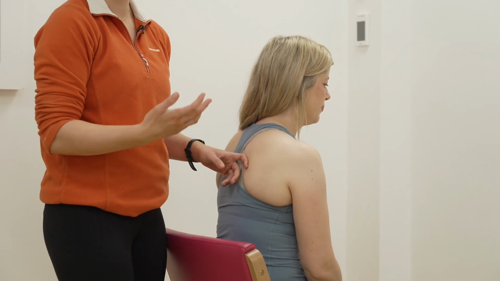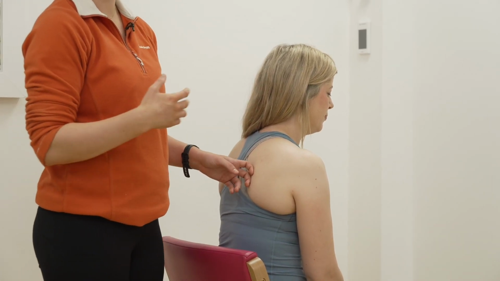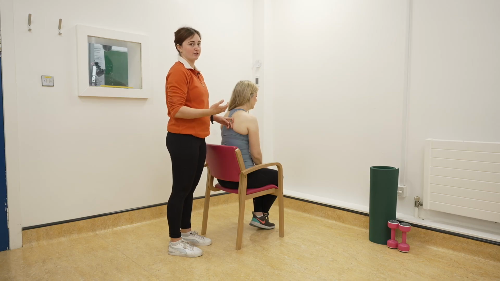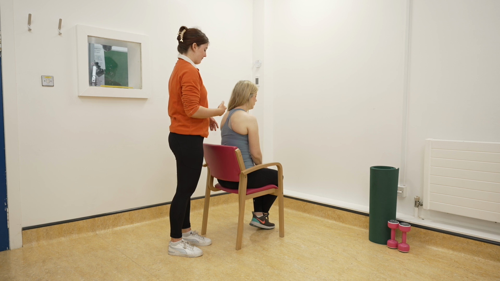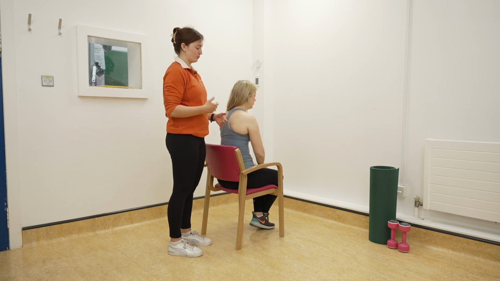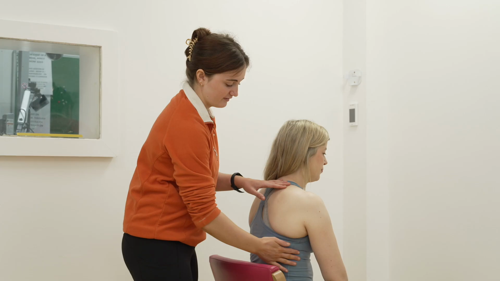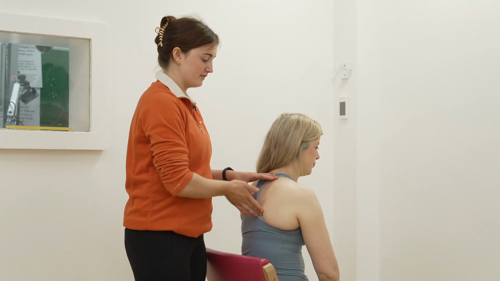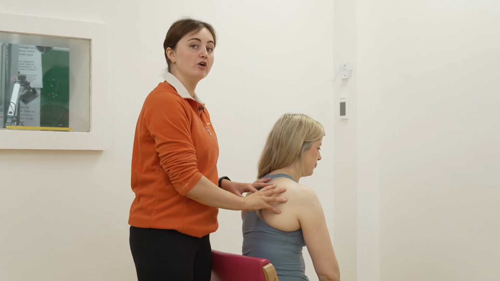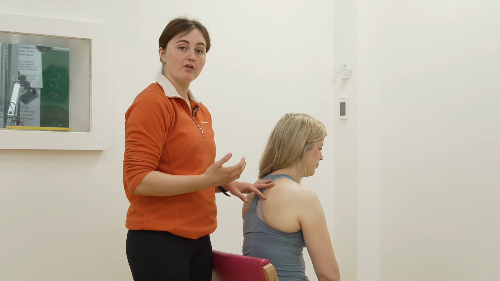So what we're going to target with our exercises is muscles that strengthen both around the scapula and the shoulder itself. So some of the muscles around the scapula include the serratus anterior, which is a large muscle that runs in on the side of your upper ribs and then runs along the inside of the scapula and under the scapula. Some of the other muscles are the rhomboids.